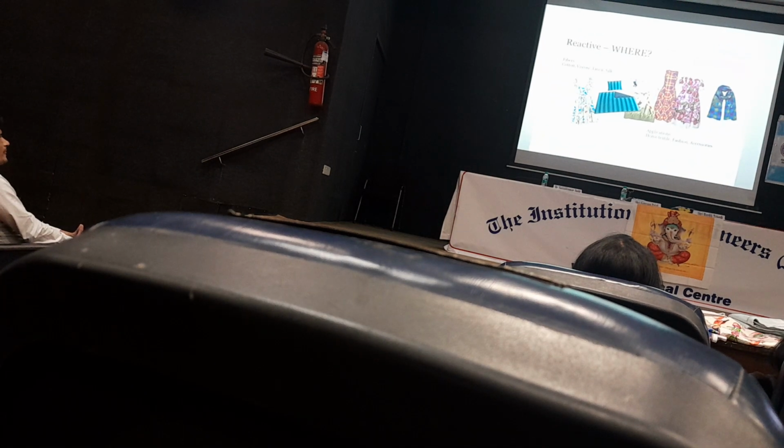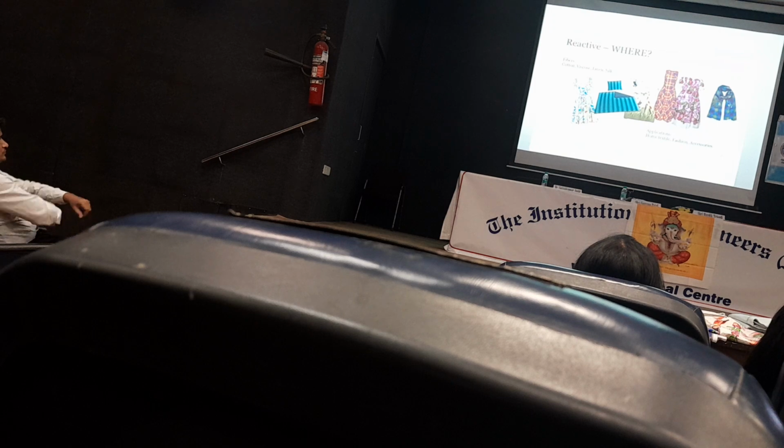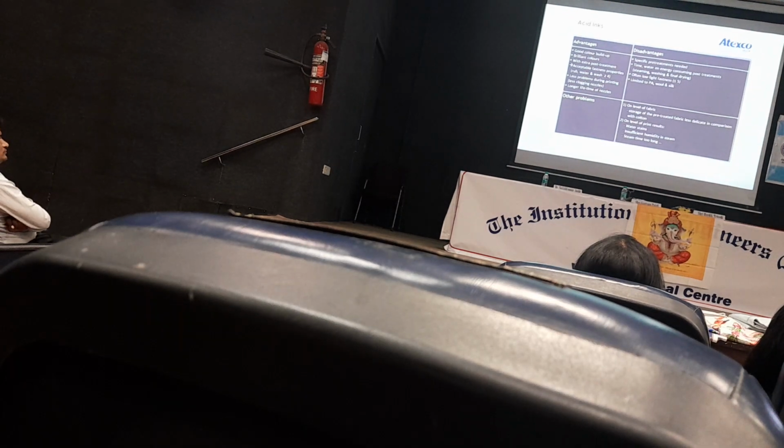What options can we do with the reactive ink? We can use it for home textile, fashion, accessories. We can print all kinds of fabric like cotton, viscose, linen, silk. By acid ink we can print on nylon as well as wool.